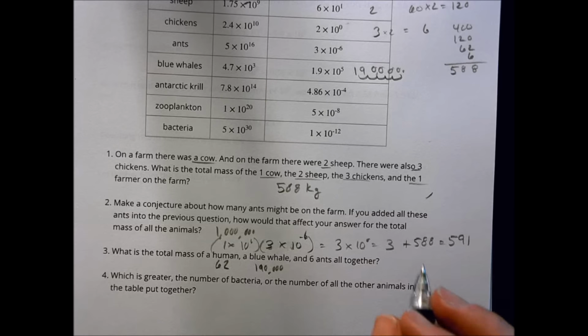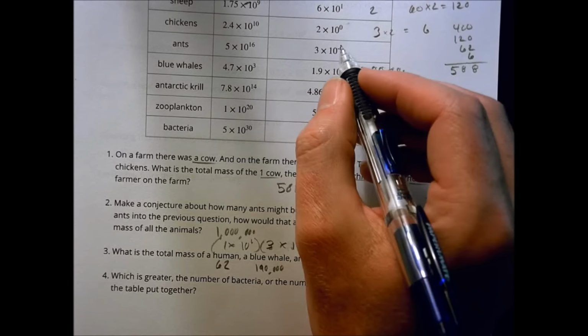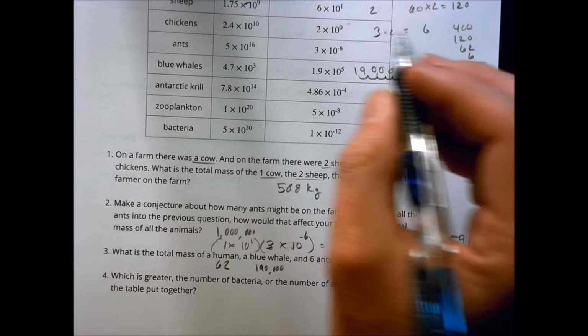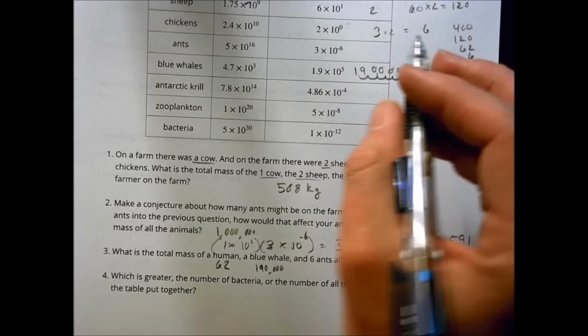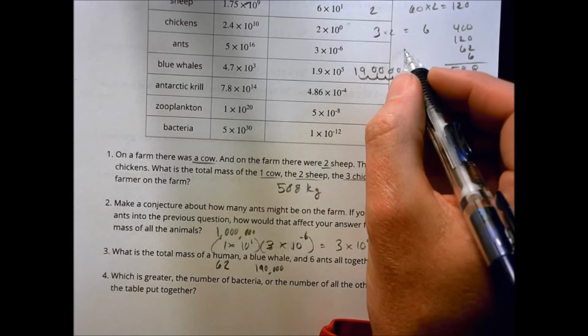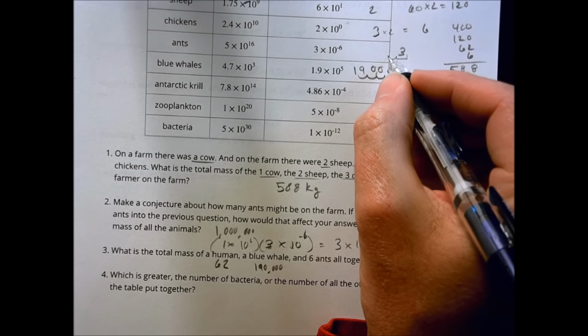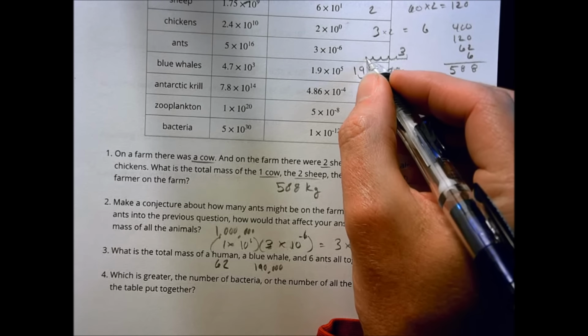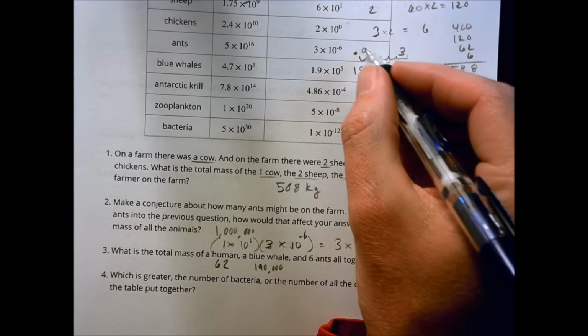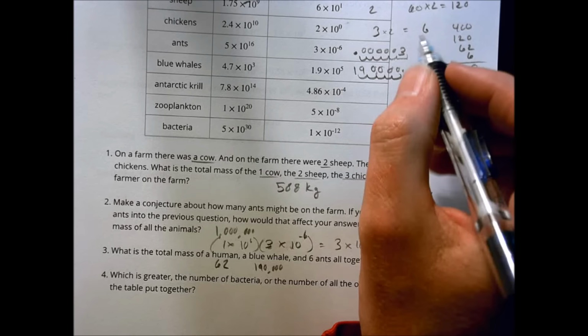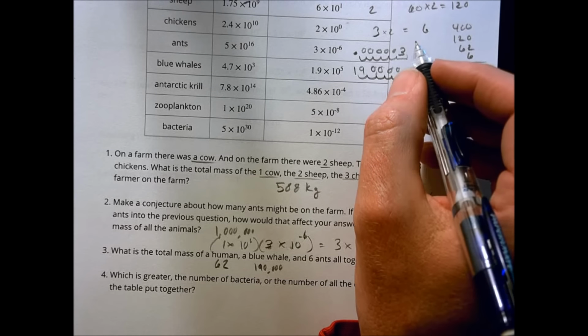And then 6 ants. Now an ant is sitting here at 3 times 10 to the negative 6, right? So we're going to put a 3, and that's our space, 1, 2, 3, 4, 5, and 6. But there are 6 of them, so 6 times 3 is 18.